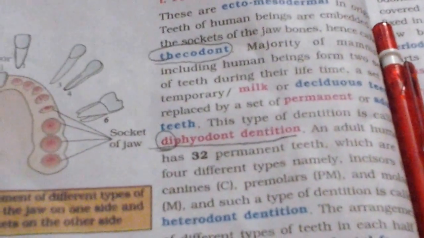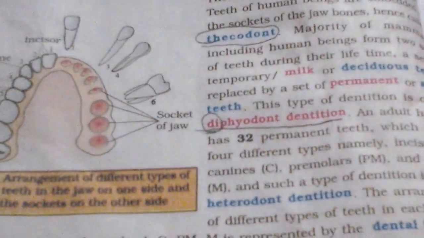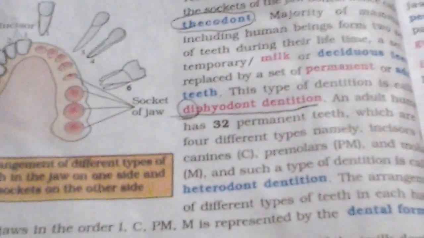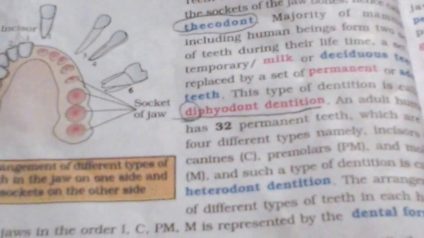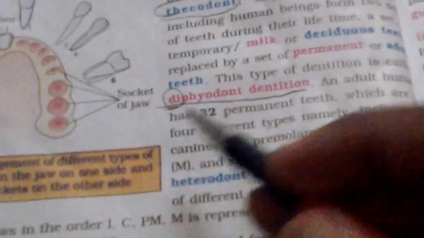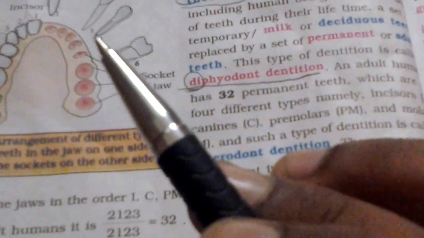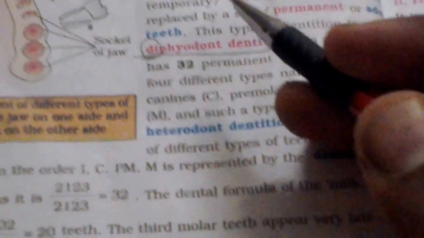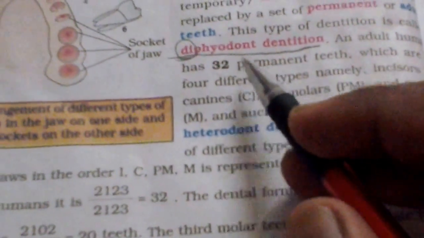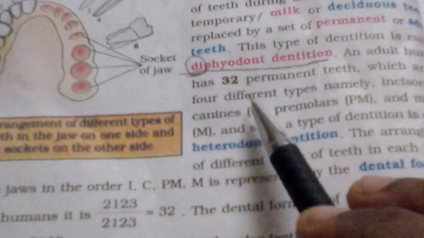So where are the other two gone? It's just that four teeth are the wisdom teeth, which we get around 21 years of age. So an adult has 32 teeth, but an adult who is around 18 years of age may or may not have 32 teeth. He actually has just 28 teeth, sorry.